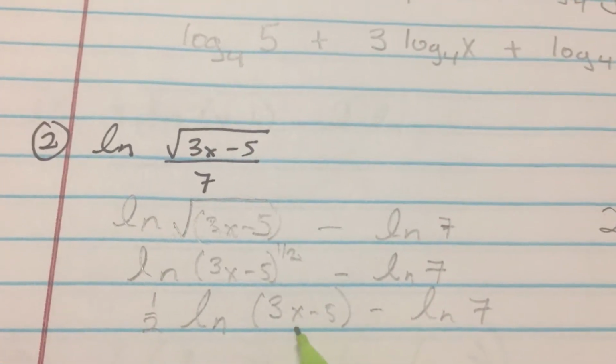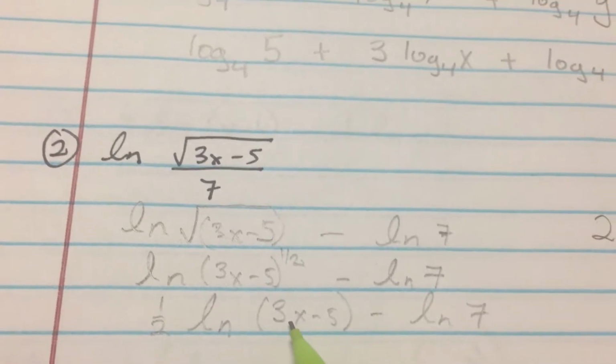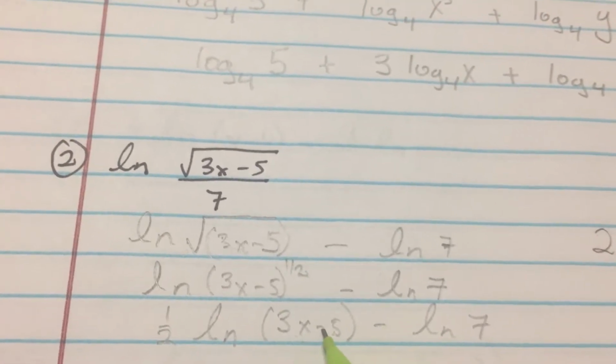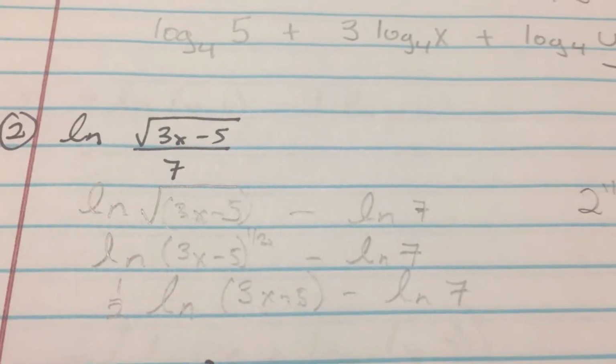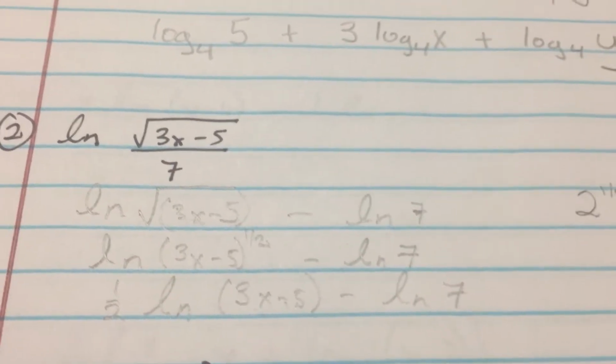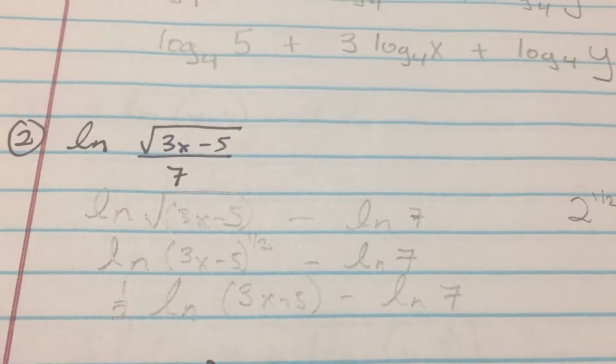We cannot break these apart, right? Because if we do, we'd have to do something with that minus 5. We do not have a property that tells us that we can get rid of that minus 5. So we have to leave it alone.